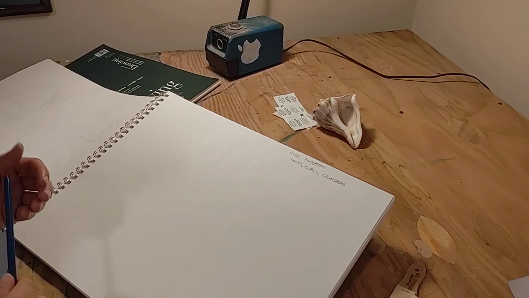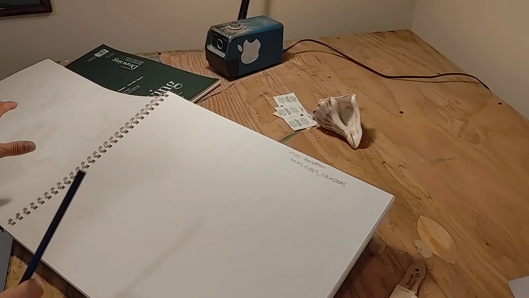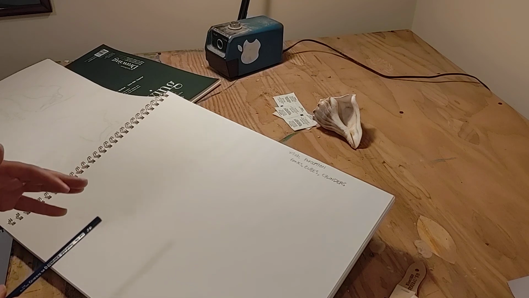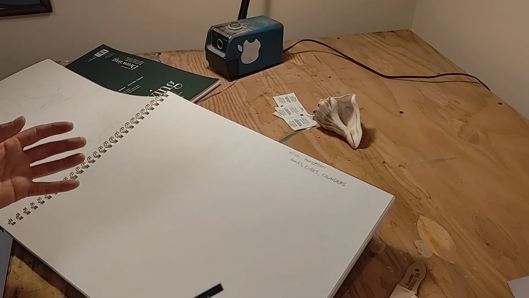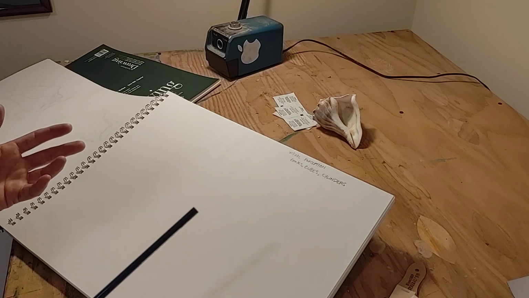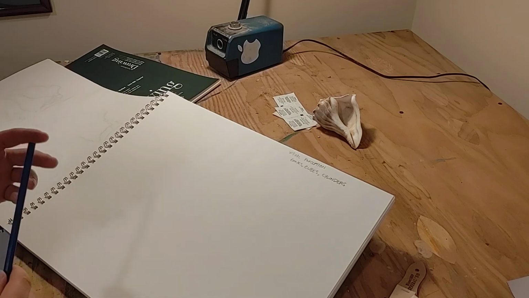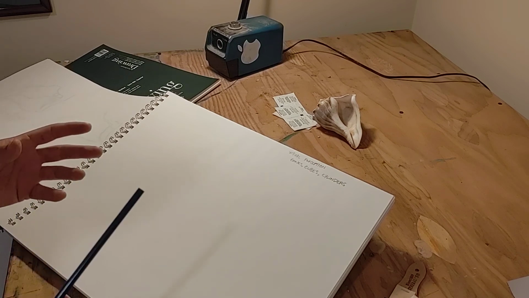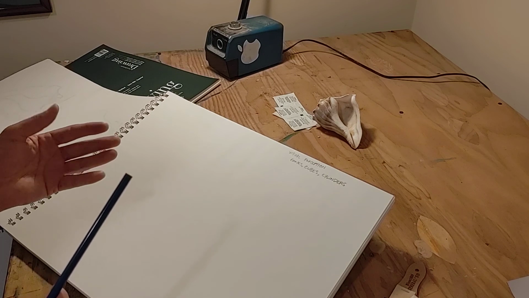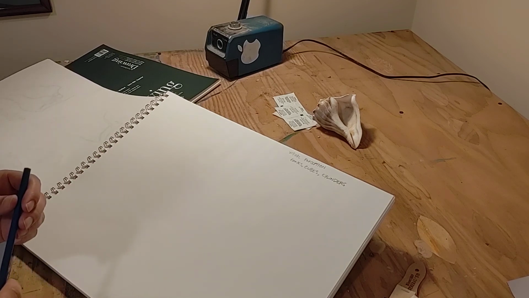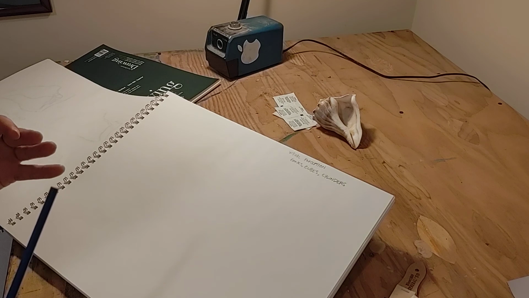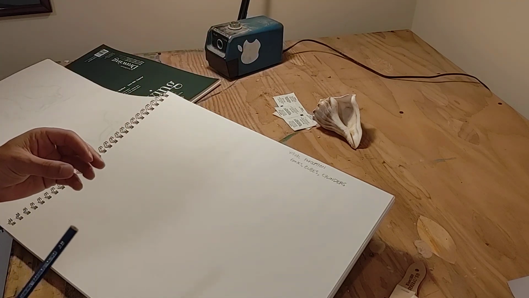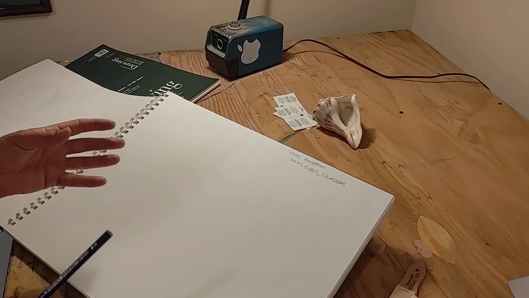So for the next lesson, to begin with, we've started with blind contour and semi-blind contour, and now we're going to move on to what we call visual perception with cones, cubes, and cylinders. What that's doing is visually breaking down the object into simple forms, meaning cones, cubes, cylinders. Most objects, when you look at them, you can break that complex form down into a simpler visual language.